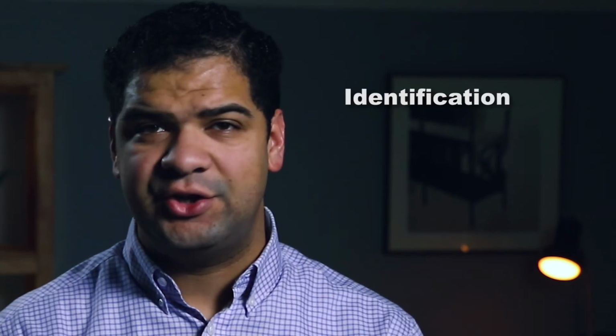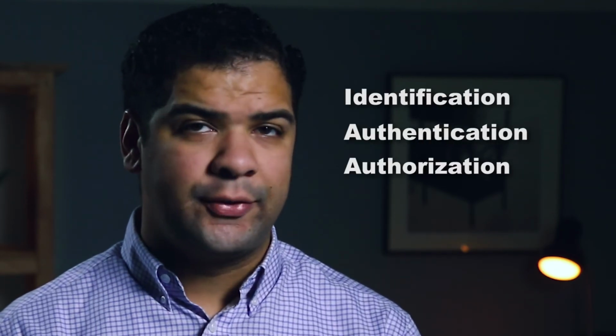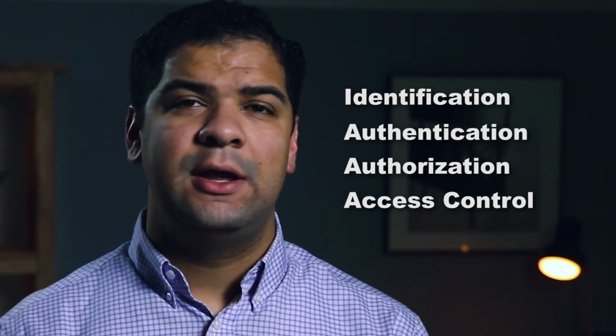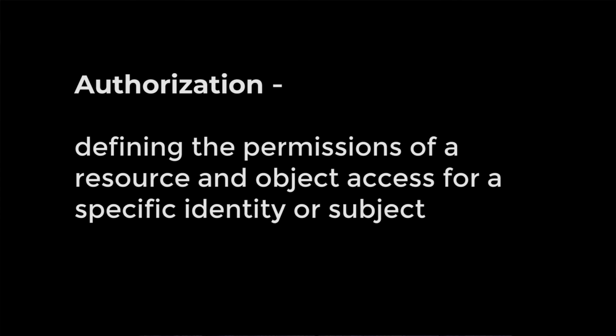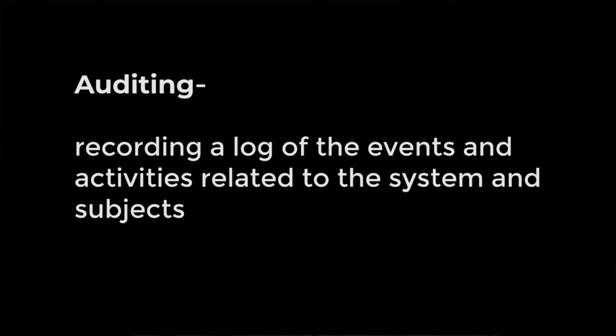Before we conclude, there's something very important that you need to understand about non-repudiation. And it's this. Non-repudiation is strongly dependent on identification, authentication, authorization, access control, and auditing. Identification, claiming to be an identity. Authentication, proving you are who you claim to be. Authorization, the permissions and the access that an individual has. Auditing, recording of logs of events and activities on the system.